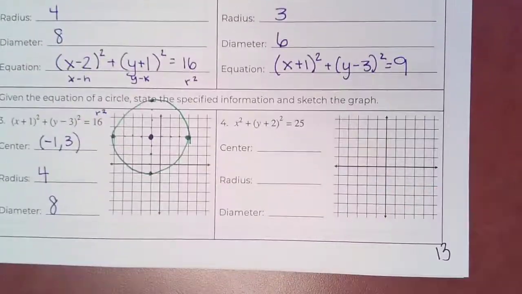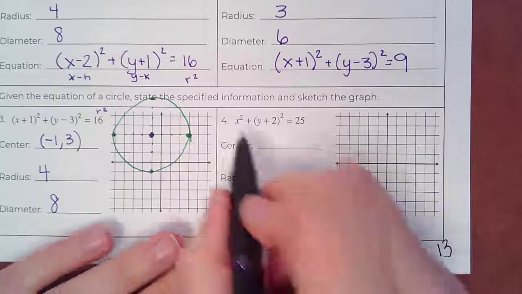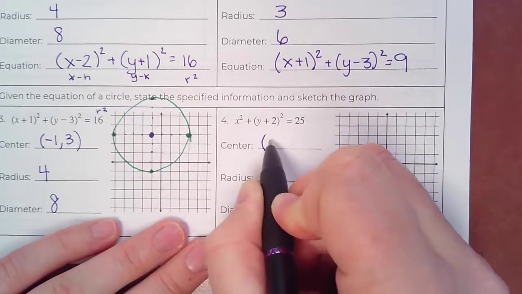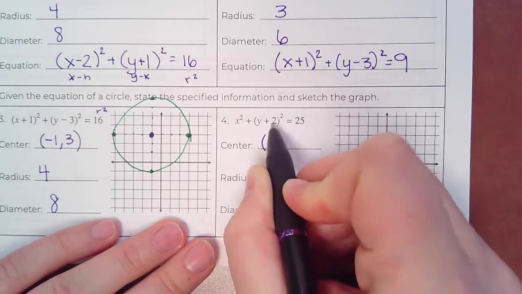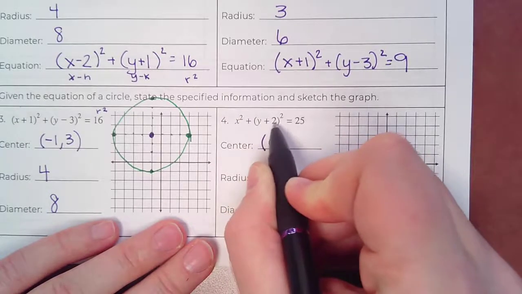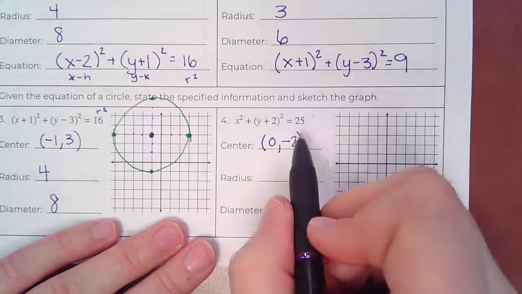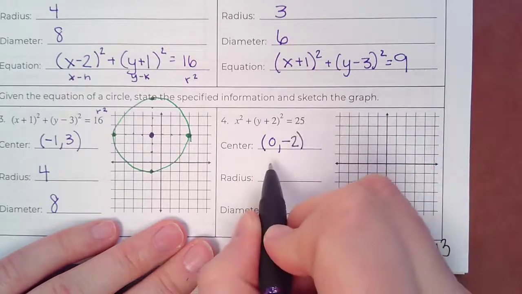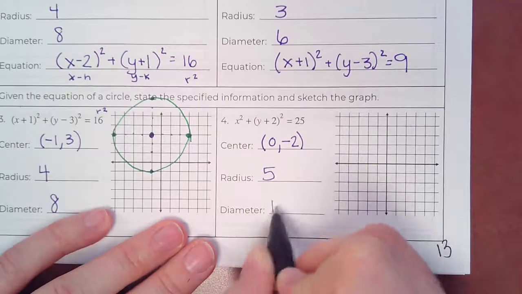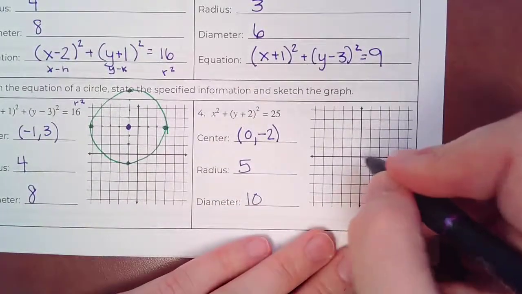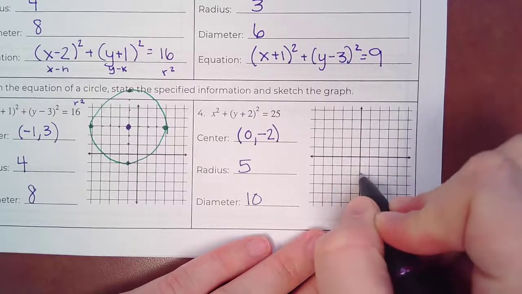Number 4. So x plus and minus nothing. So that means our center point starts at a 0 something. And then it's +2, so it's the opposite, -2. Radius is square root of 25, which is 5. Means the diameter is twice that, 10. So let's start. 0, -2. Left and right 0, down 2.